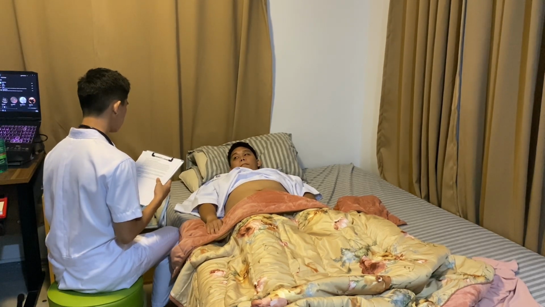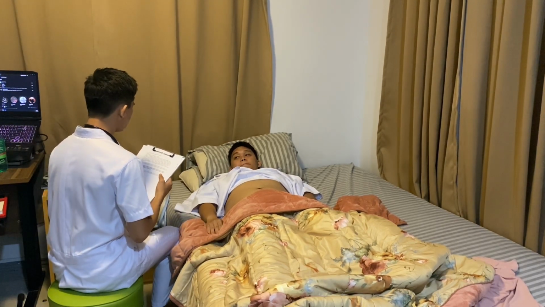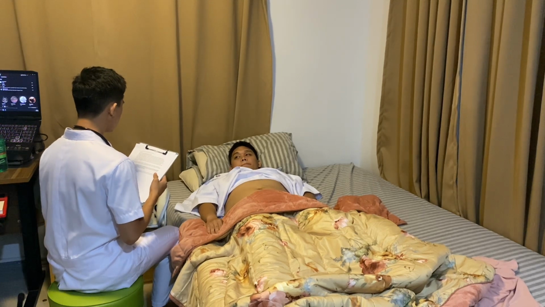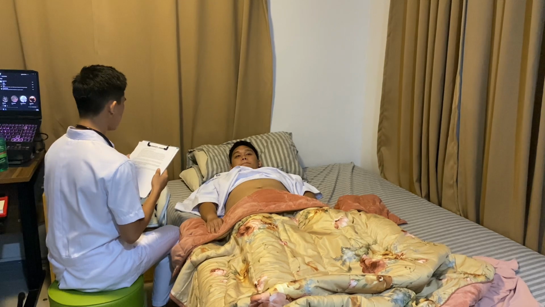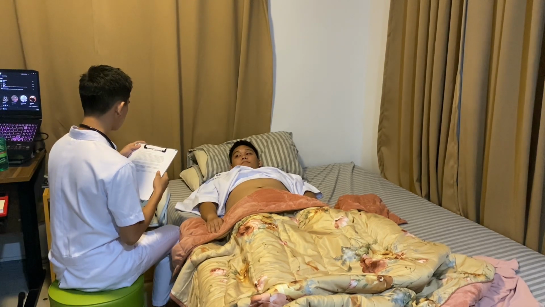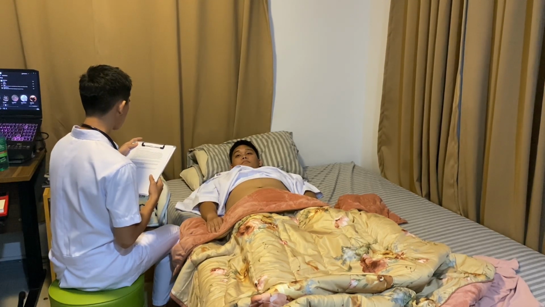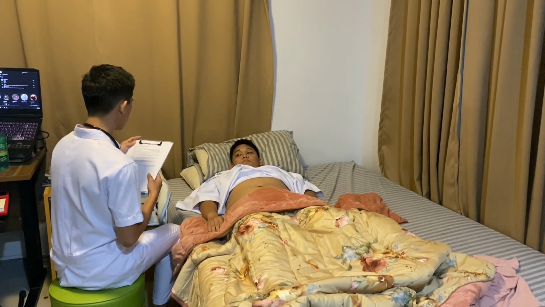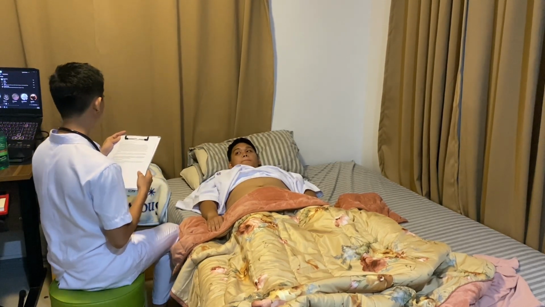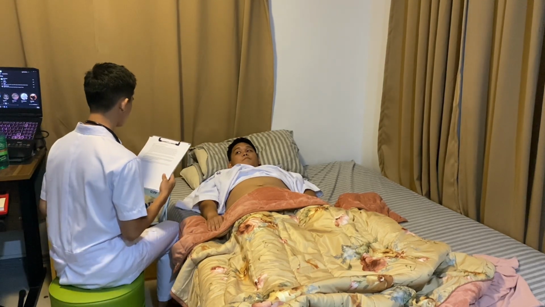No. Okay, so I'll begin inspecting your abdomen first. Begin the inspection of the abdomen with skin characteristics. Assess for abdominal skin temperature and color, note any vascularities, striae or stretch marks, and also note any scars and lesions or rashes.